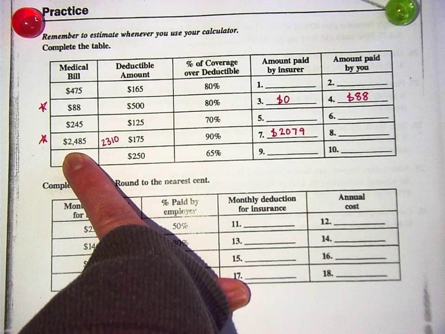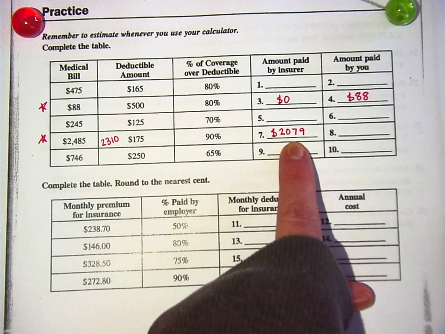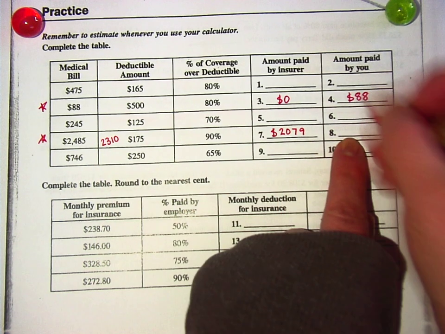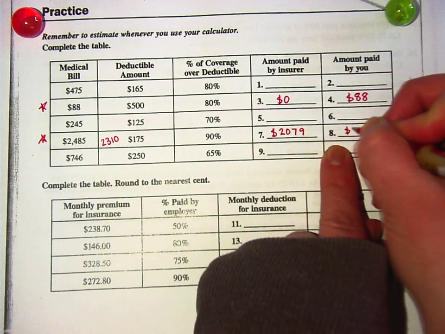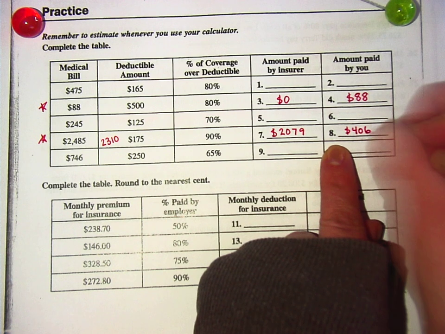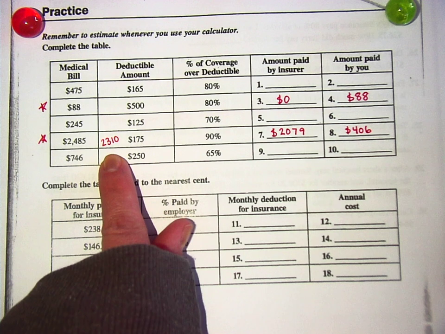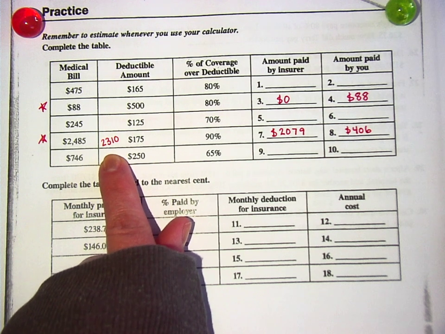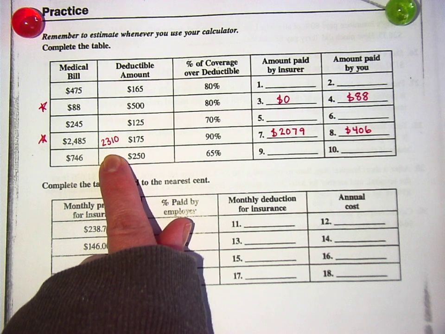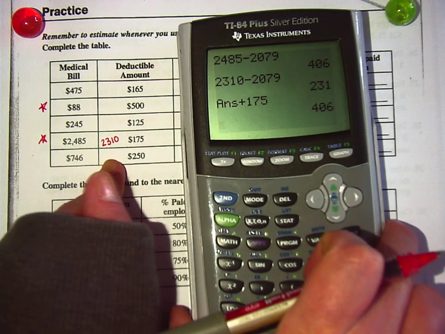So we could just take $2,485 minus $2,079 and find out that we have to pay $406. Another way you could have done it, like you said, was taking this subtracted from that. So I'm taking 2,310 minus $2,079, and then I'm adding in that 175, which also makes 406.